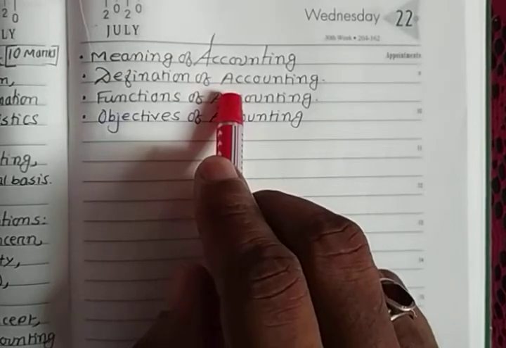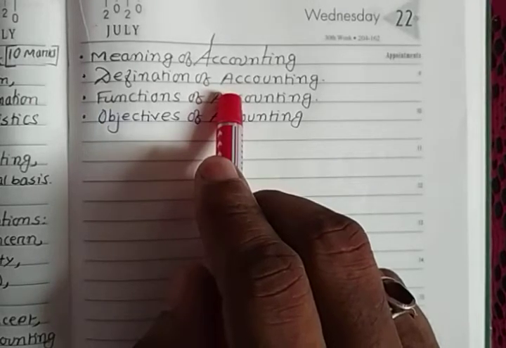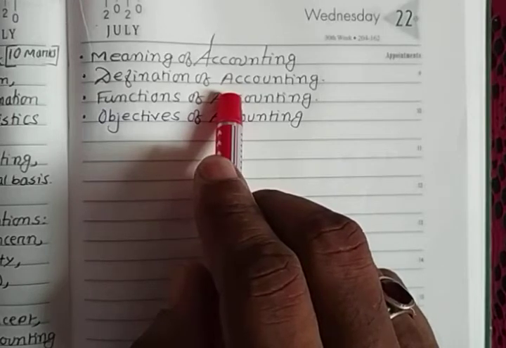This is the definition given by the American Institute of Certified Public Accountants.